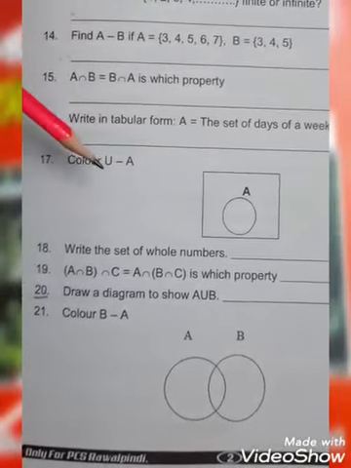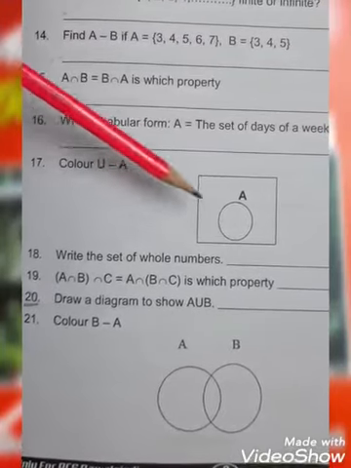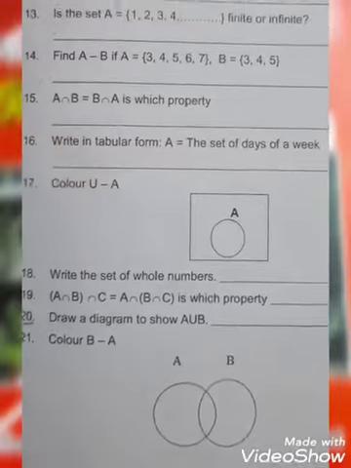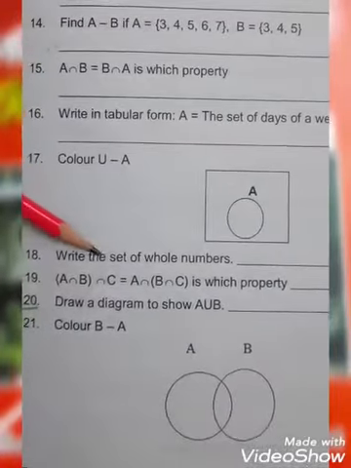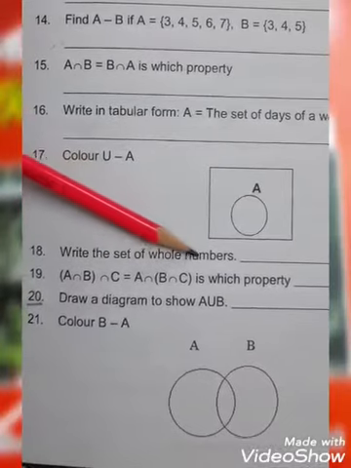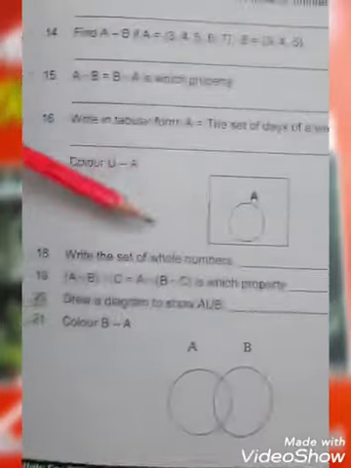Now, color U minus A. You know very well. So do it yourself. Okay. Come to the 18. Write the set of whole numbers. You know, write it down, set of whole numbers.